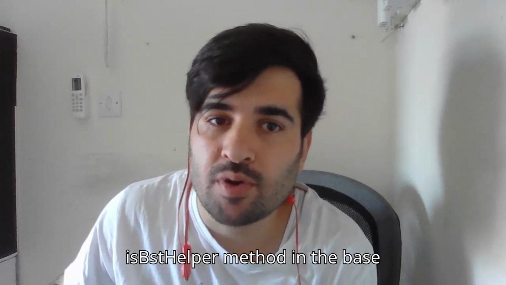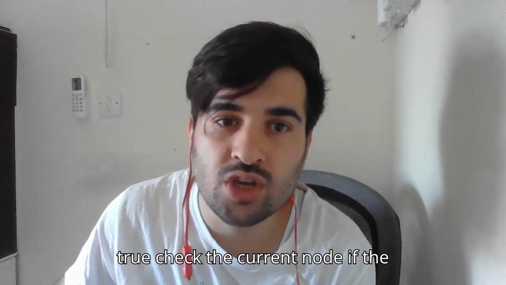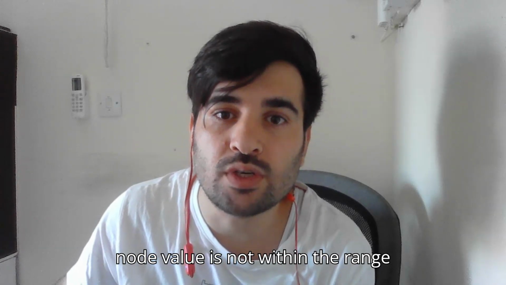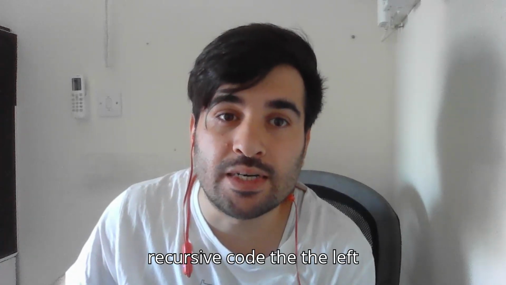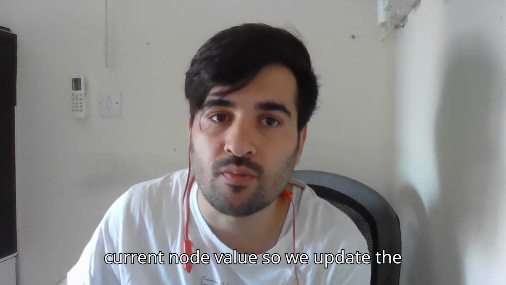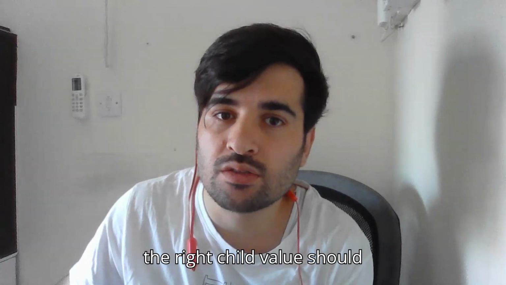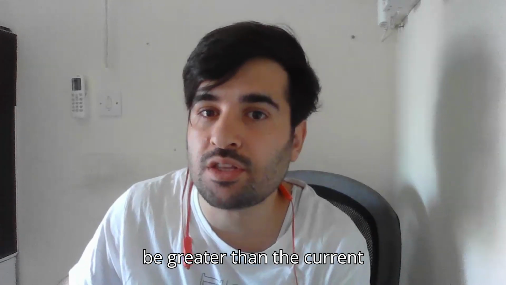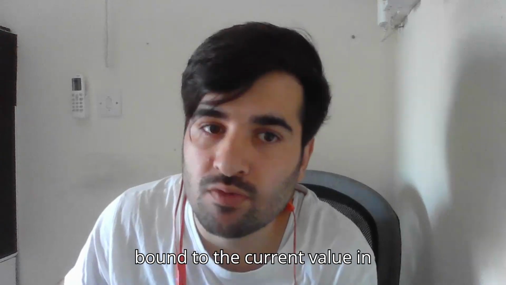IsBSTHelper method. In the base case, if the node is null, then return true. Check the current node: if the node value is not within the range minimum value, comma, maximum value, then return false. Recursive calls: the left child's value should be less than the current node value, so we update the maximum bound to the current node's value. The right child's value should be greater than the current node's value, so we update the minimum bound to the current value.